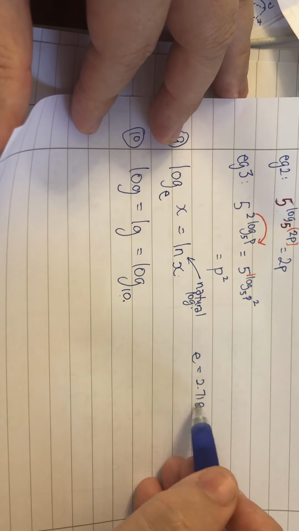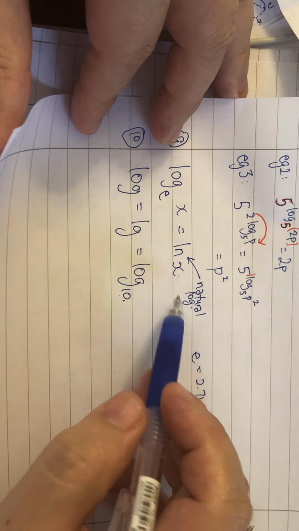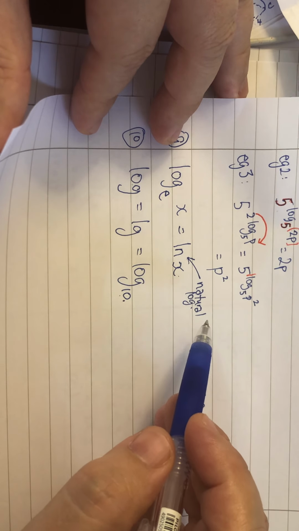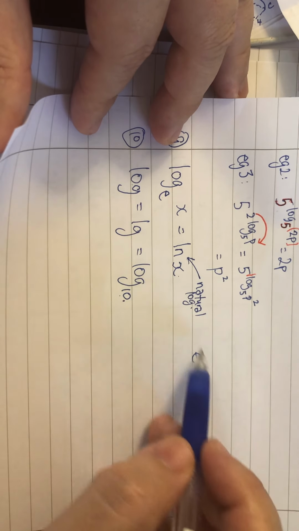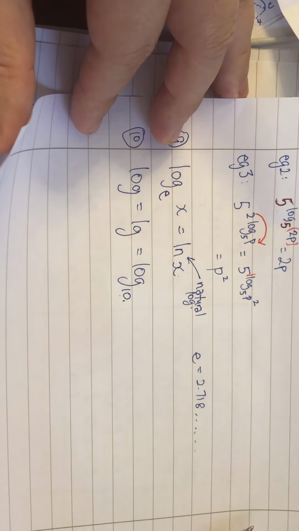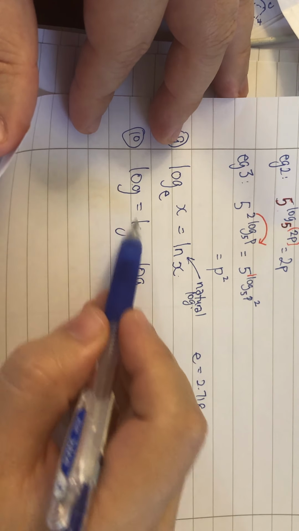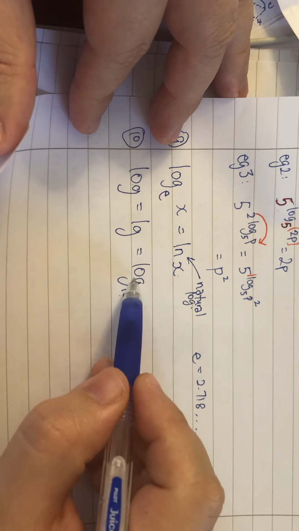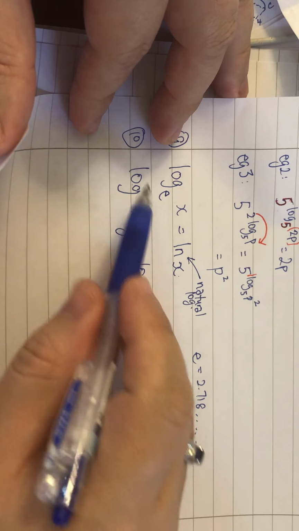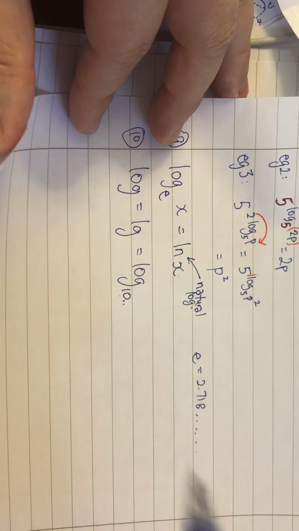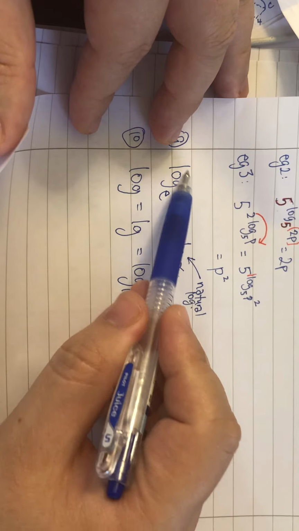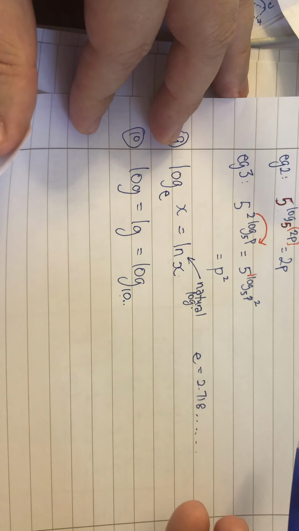John Napier came up with this. It is a number that occurs naturally. We actually did that when we were doing indices this year. I hope you remember. So remember, when you see log or LG or LOG, it means log to base 10, and you can calculate this using your calculator. That's what I meant. This one also you can calculate using your calculator.